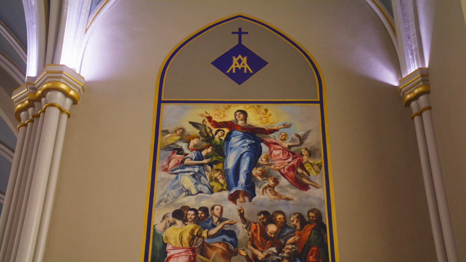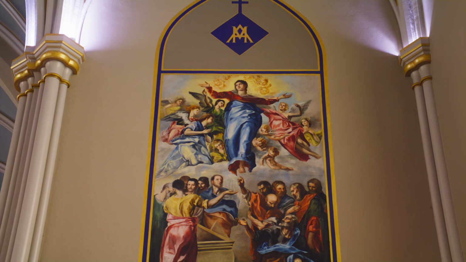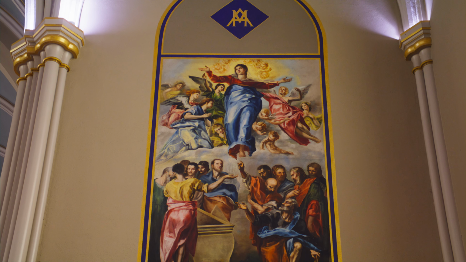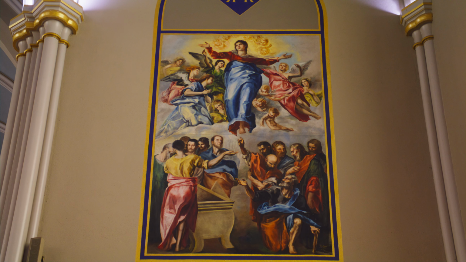You can see how he used oil, brightness. You can see the bright bluish colors in the oil painting of Mary going into heaven. And then you can see bright colors on the side, but the dominant and brightest part is the Assumption of the Blessed Virgin Mary herself, body and soul taken up into heaven.